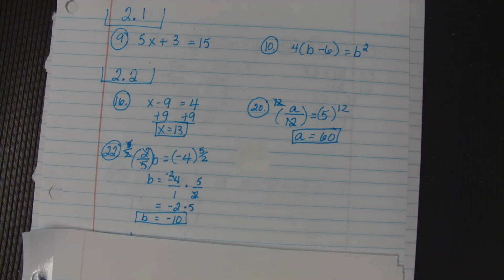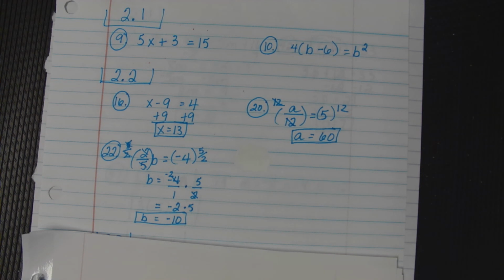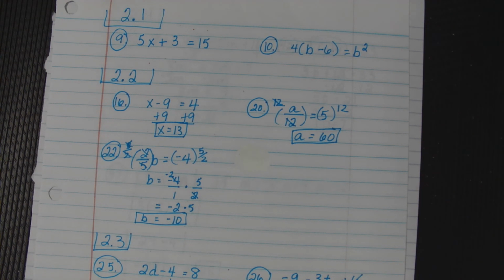Any questions on these 3? Here's the work. This was 1-step equation. All right, let's look at section 2.3, which was multi-step. Just still solving equations.